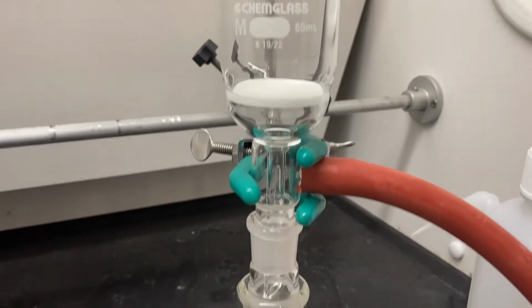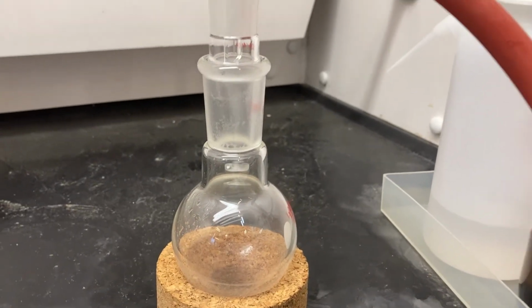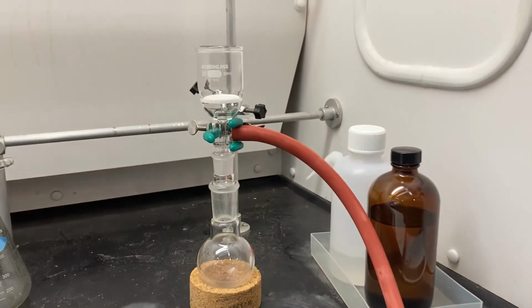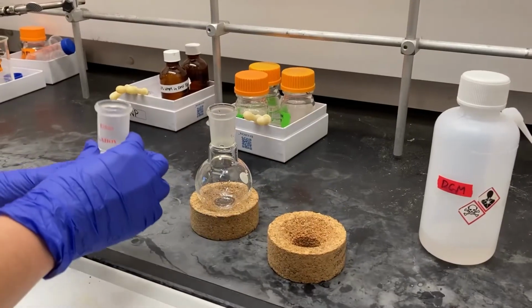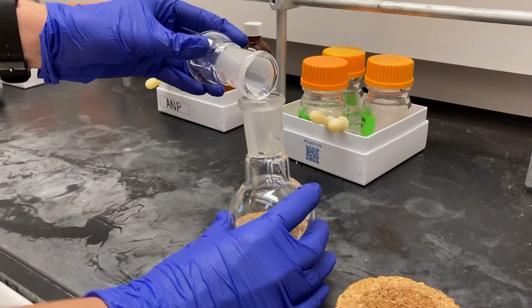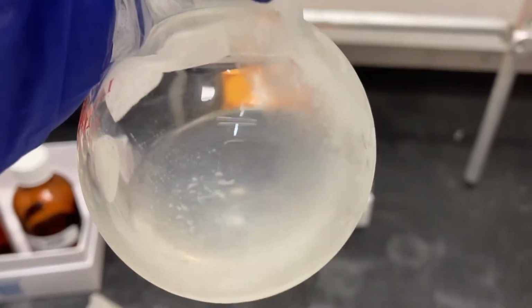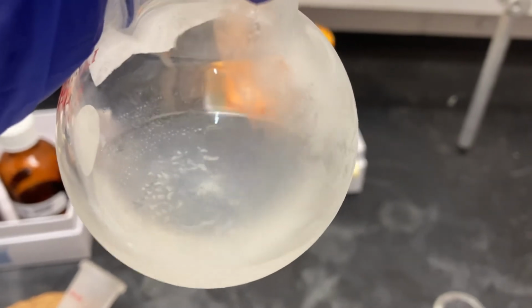Set up your precipitation reaction by connecting a medium fritted glass filter to a round bottom flask and attach the filter to the vacuum. Once your ether is chilled, add it to the round bottom flask containing your concentrated peptide sample off of the rotovap and allow the peptide to crash out. If it is successful, you should see a white powder floating in the flask.